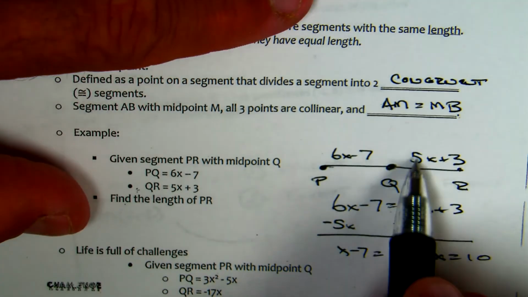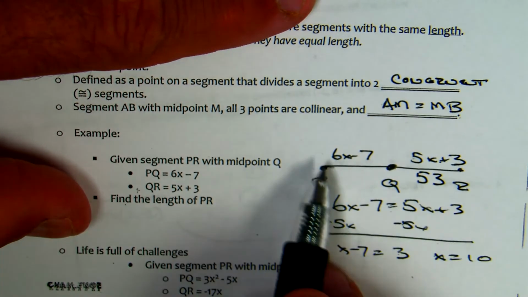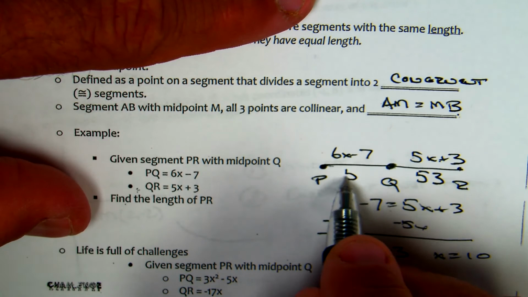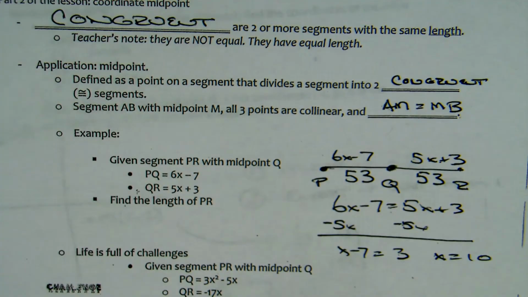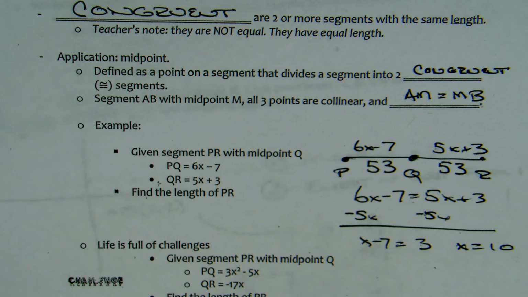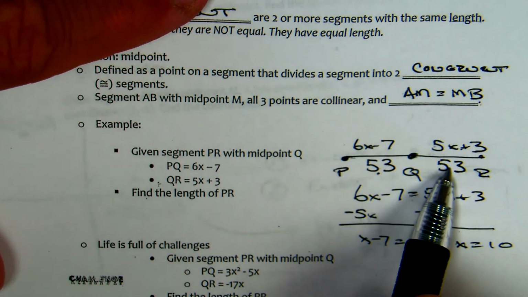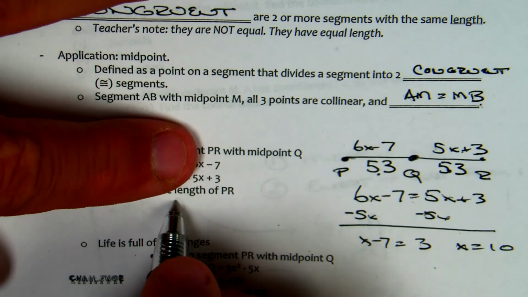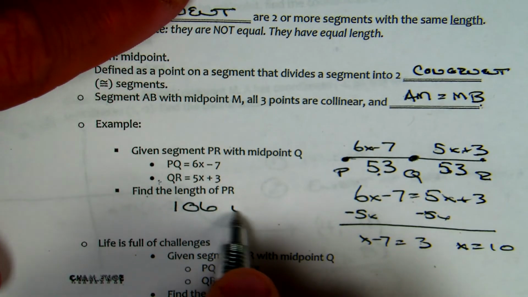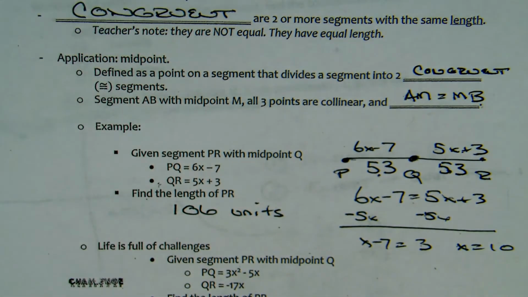So when I plug that in, 5 times 10 is 50. 50 plus 3 is 53. 6 times 10 is 60. 60 minus 7 is also 53. Well, it's good that we're doing this because it's checking our work and they come out to be the same. And then to get the length of PR, we either take 53 and add it to itself, or most people are just going to multiply by 2, and you get 106 units, since they don't give us a label.